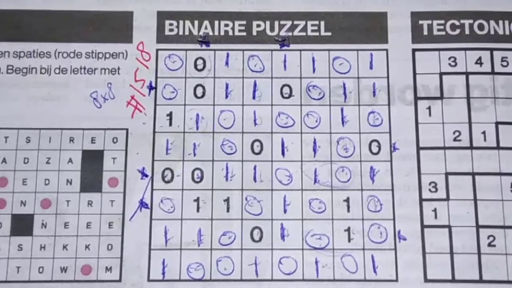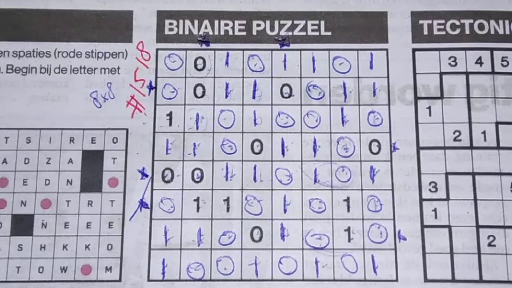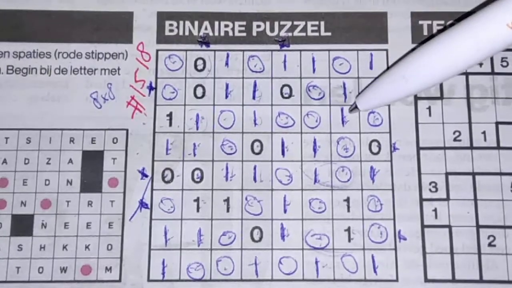Great Sudoku. A lot of thinking. Almost made the mistake. Anyway, I like this one.